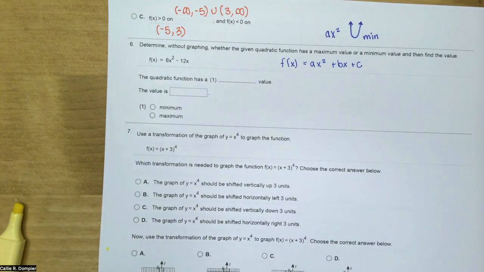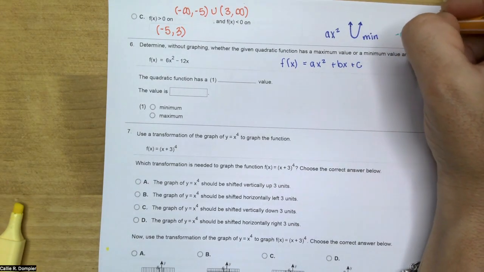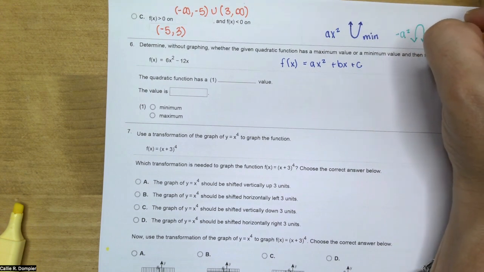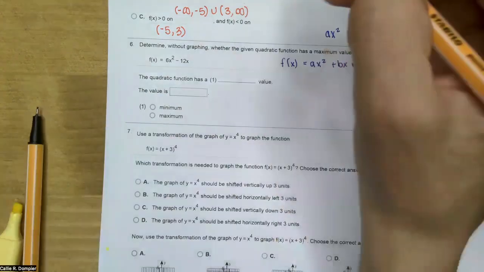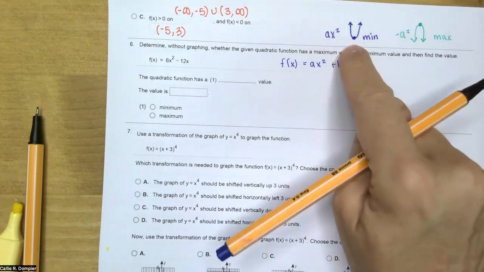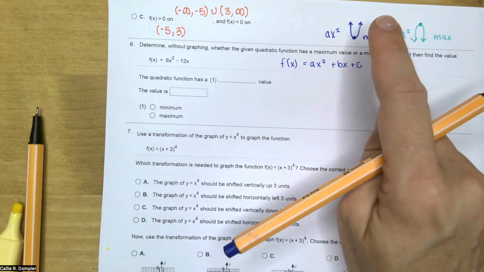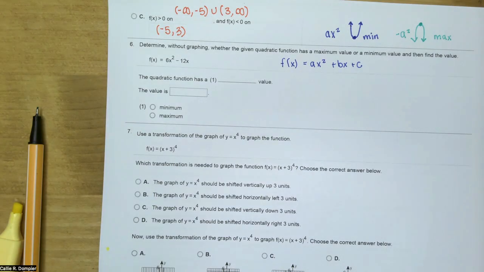If it is less than 0, so you have a negative a squared, that means it's going to open down. And so that is your maximum value. Because we're talking about that guy right there. Is that guy the minimum point, the lowest point on your quadratic function, or is it the highest point on your quadratic function?